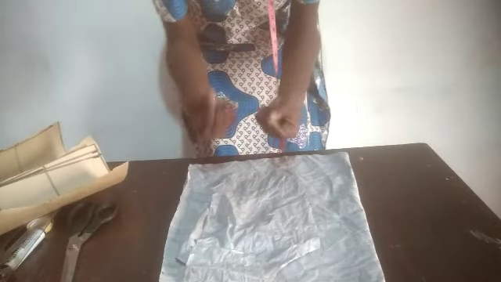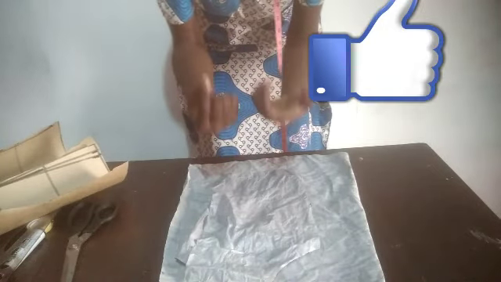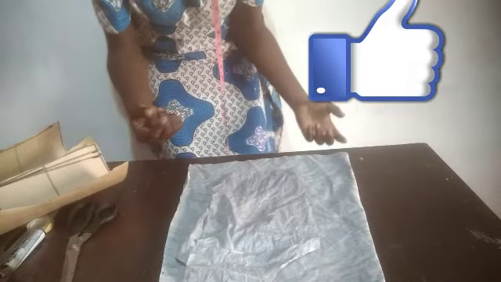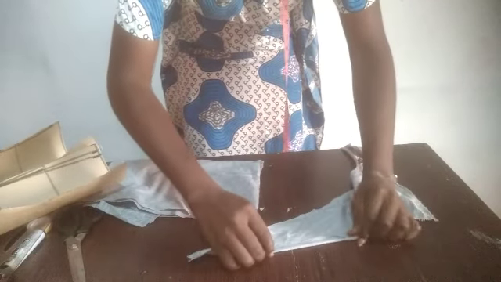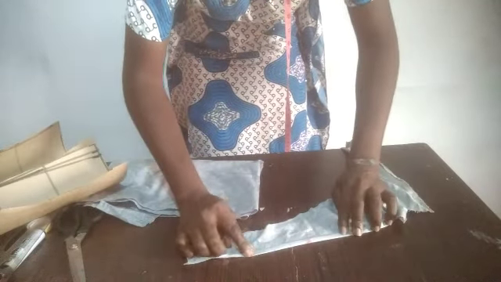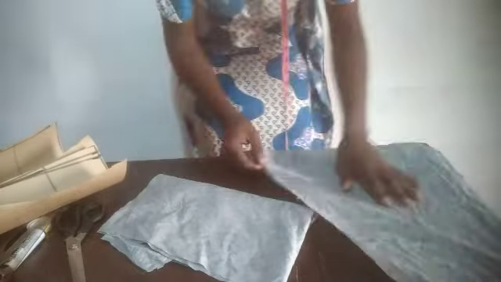Another thing you should also take note of is that you are going to have loops. Loops simply means little fabrics that are sewn. So we are going to have little loops like this. We are going to achieve little loops this way. Now for the length of the loops, or how many loops you need, it actually depends on you.